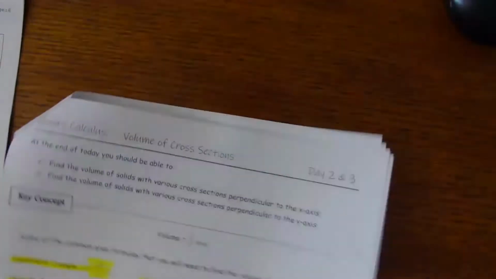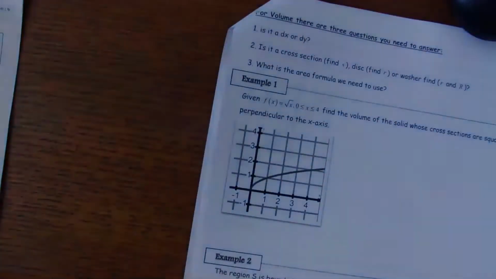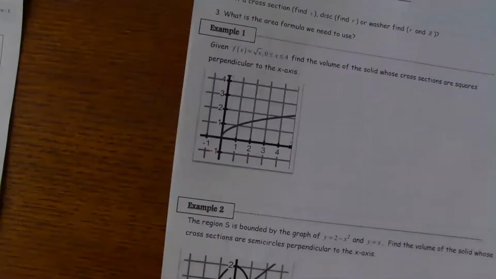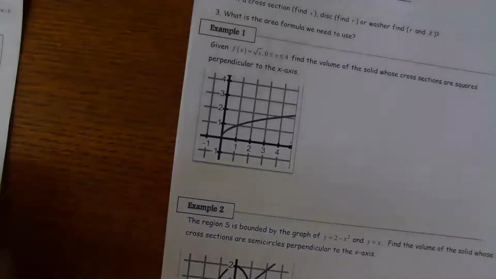So let's look at, whoops, that's not our paper. That's the one I did last block, where I scared the kids because I wrote something down wrong. Okay, so let's do this. It's almost the same procedure as yesterday, except yesterday you looked for area, so you took the integral of kind of a linear. Now you're going to find the area, and then you'll integrate that so you can get volume.